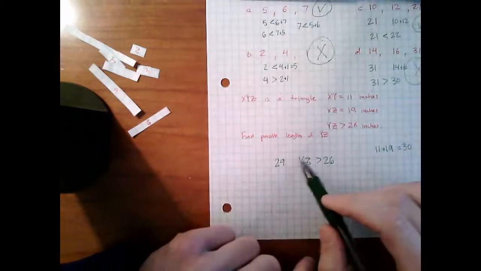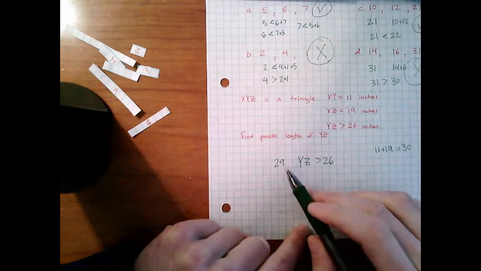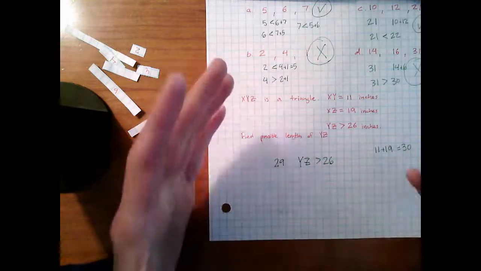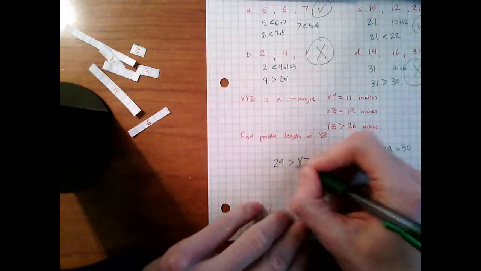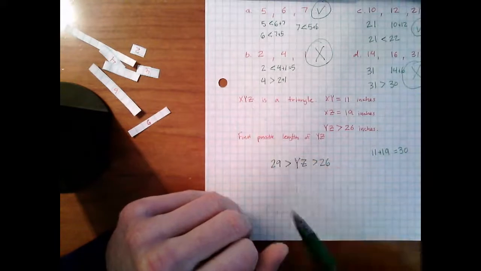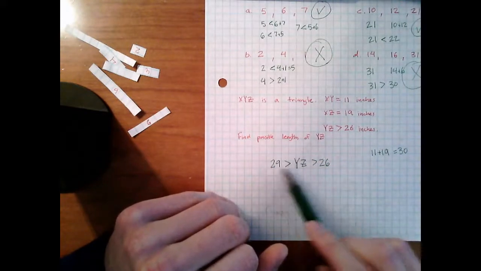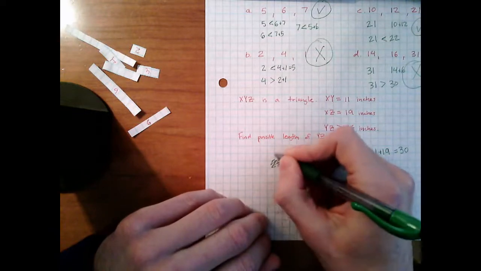For these problems, students, we're not going to worry about decimals or fractions. Let's just look at whole numbers. So 29, technically 29 and a half would also be less than 30. But to simplify, we're going to look at things in whole numbers. YZ has to be less than 30, otherwise it won't be a triangle. And we know it has to be a triangle. So what numbers would work here? Ooh, sorry, I should say that it has to be less than 30.